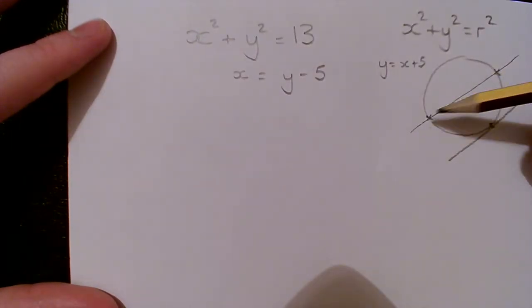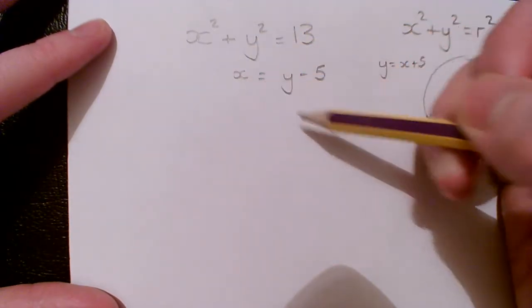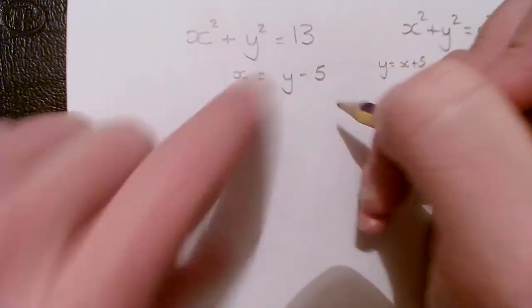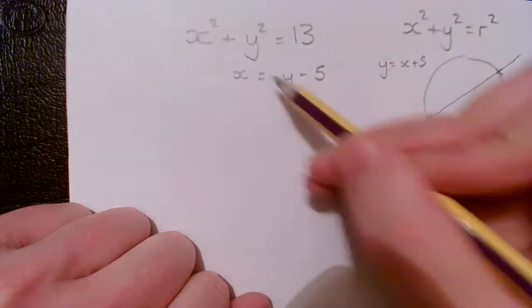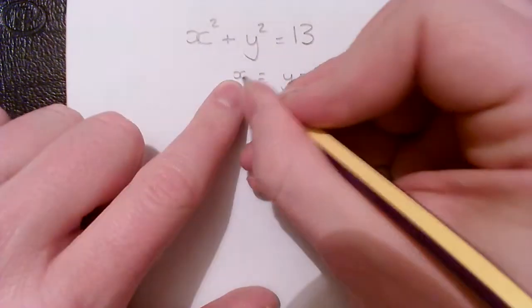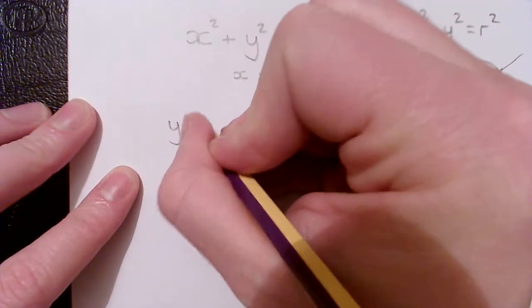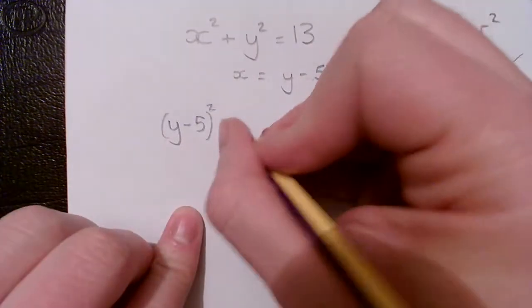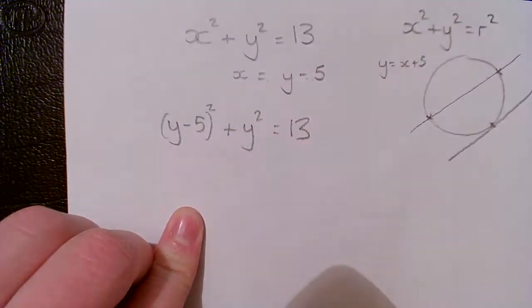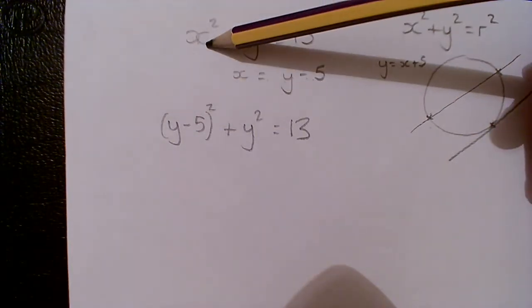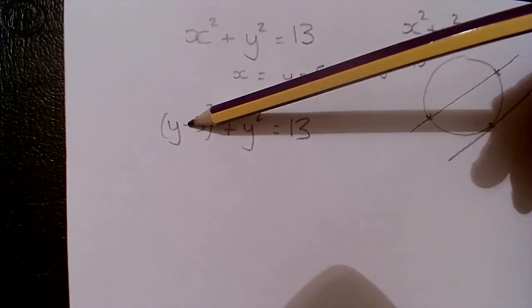Okay, so at these points the x and the y value will be equal. So if I know that x equals y minus 5, but I also know that x squared plus y squared equals 13, instead of writing this x here, I could substitute in y minus 5 because I know that's what x is. So y minus 5 squared instead of this x squared, plus y squared equals 13. So just to confirm what I've done there, I've written that top equation, the equation of the circle, but instead of writing x, I've written y minus 5.